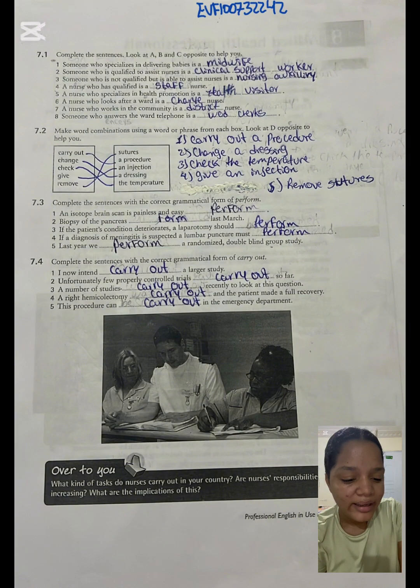Someone who is not qualified but is able to assist nurses is a nursing auxiliary. 4. A nurse who has qualified is a staff nurse. 5. A nurse who specializes in healthcare promotion is a health visitor.